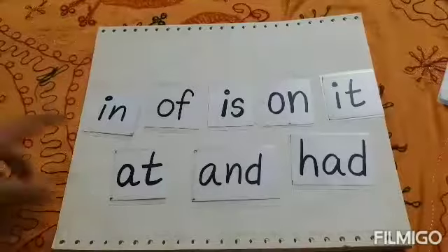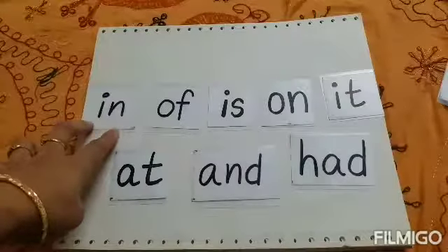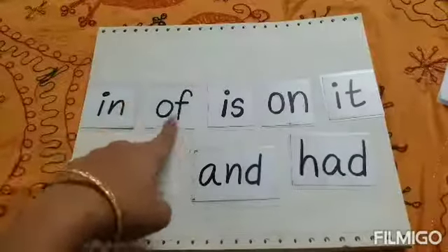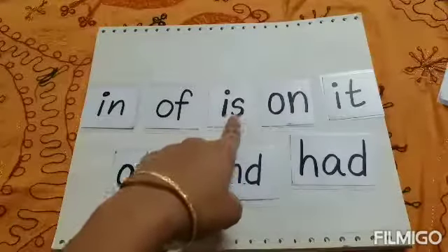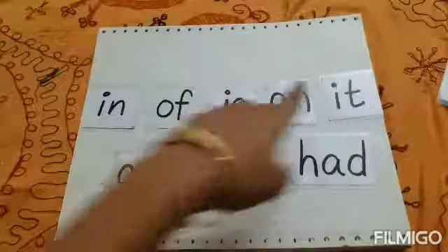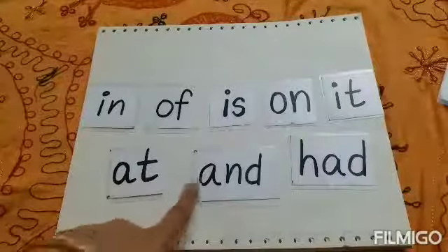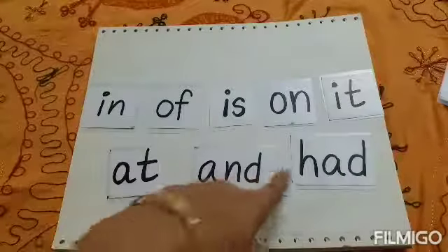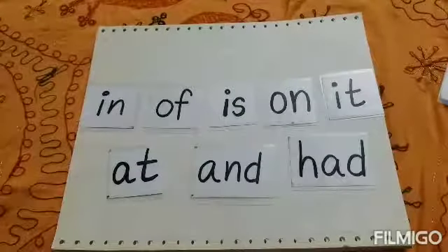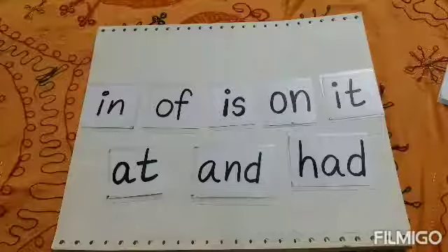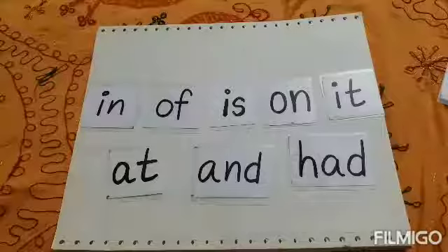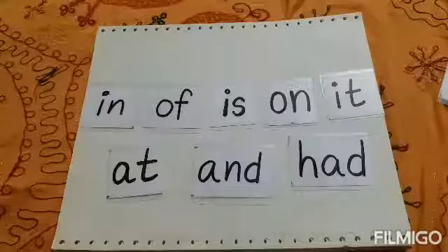For example, in these words, the phonic sounds are followed. For example, if you see in, of, is, on, it, at, and, had. So here you can teach with the help of phonic sounds, but there are a few words which don't follow the phonic sounds, that we have to make them memorize using the spellings.